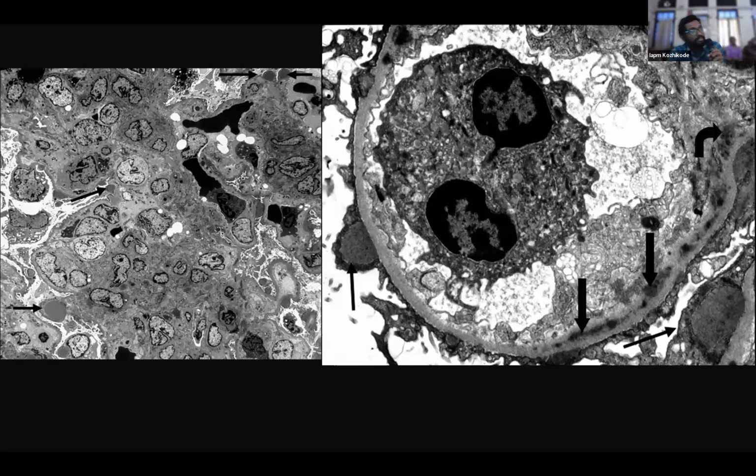Same thing you can see in the EM also. If you are seeing the acute phase, you are seeing a whole lot of cells occupying the endocapillary space. Whole lot of cells you are going to see. And even at this low power, you can see these subepithelial humps.